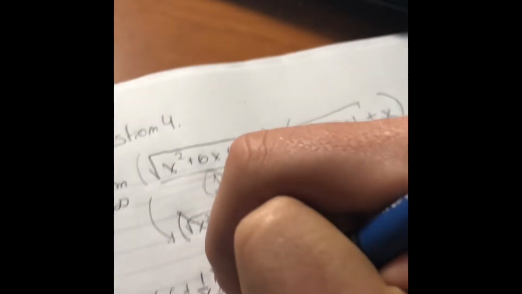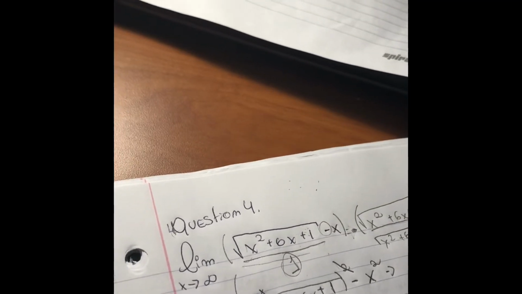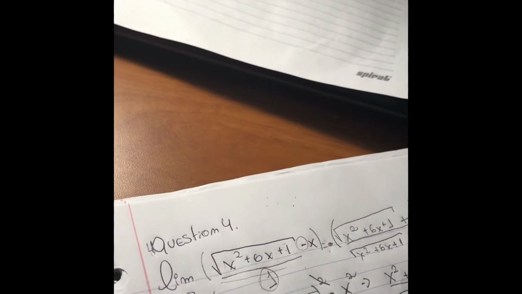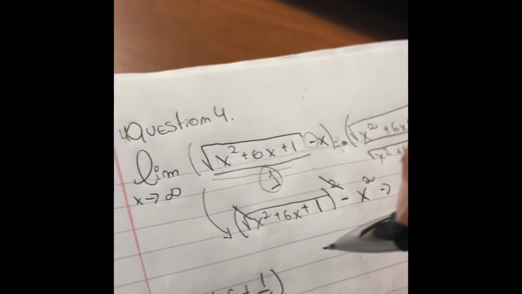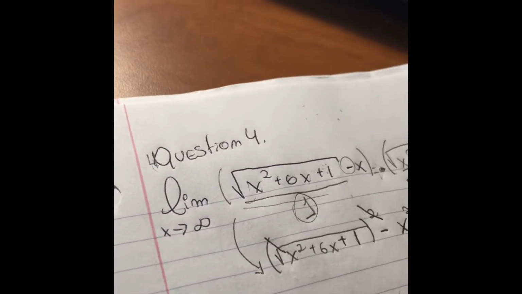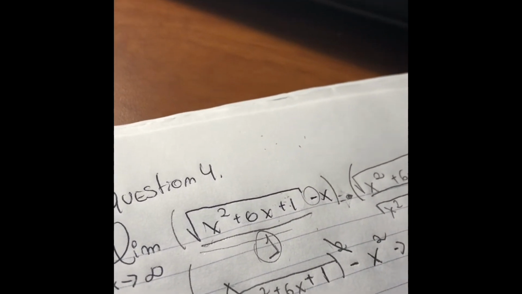Then we have 6 over x plus 1 over x squared, because we're dividing everything by x squared. One more thing, I forgot the square here, because x is squared right away. And of course plus 1, because we factored the x.